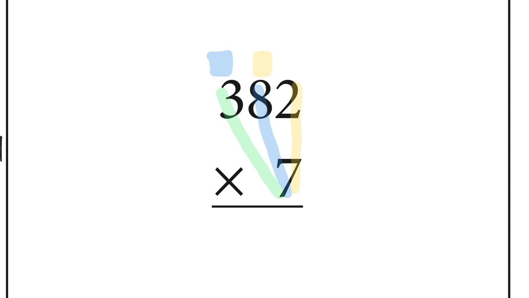So, and I'm going to get rid of that just so it's not too confusing. Okay, here we go. First step, 7 times 2. That's 14, but I have to carry this 1, so I have 14. Okay. What is step 2?